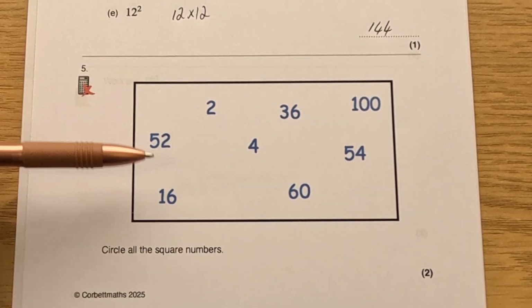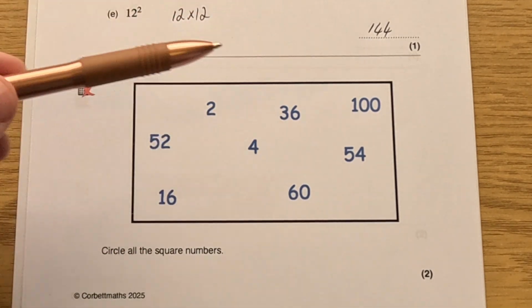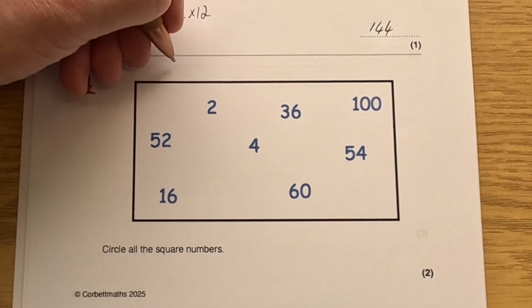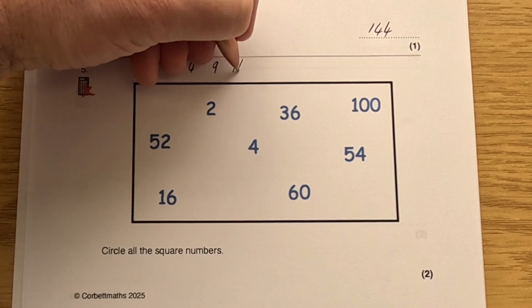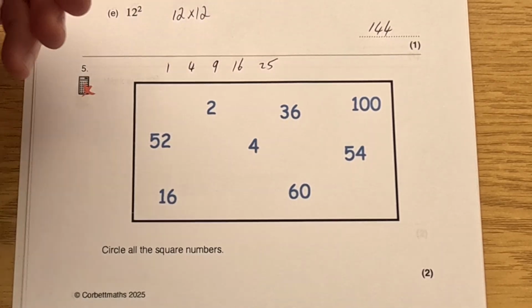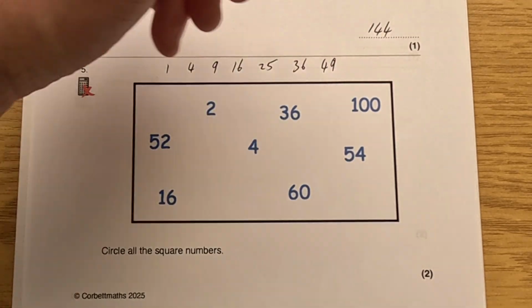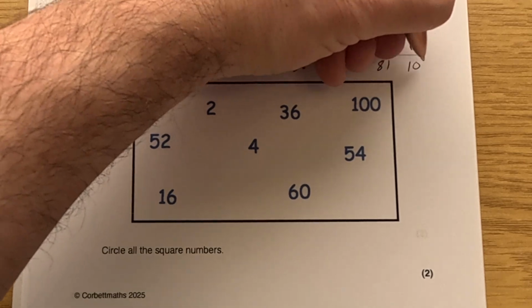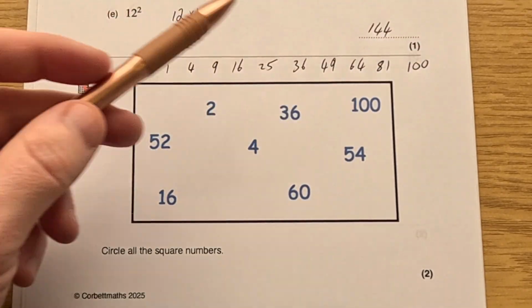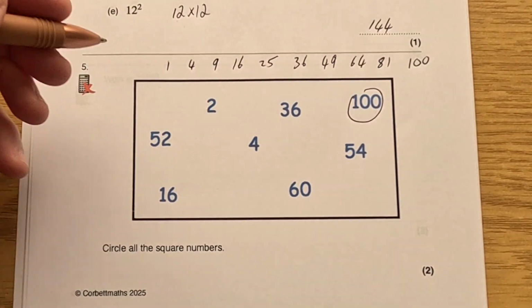Okay, so question number 5, we've been given this box and we've been asked to circle all the square numbers. So we want to circle all the square numbers in that box. So the square numbers are 1 squared is 1, 2 squared is 4, 3 squared is 9, 4 squared is 16, 5 squared is 25, 6 squared is 36, 7 squared is 49, 8 squared is 64, 9 squared is 81, and 10 squared is 100. And I don't need to go any further because the biggest number in the box is 100. And actually, we can circle that one straight away. It's a square number.